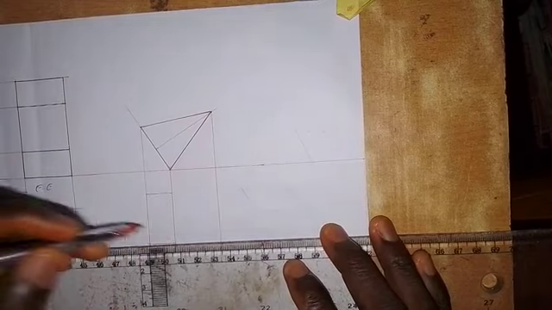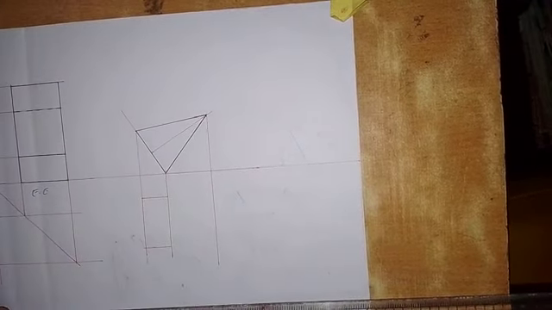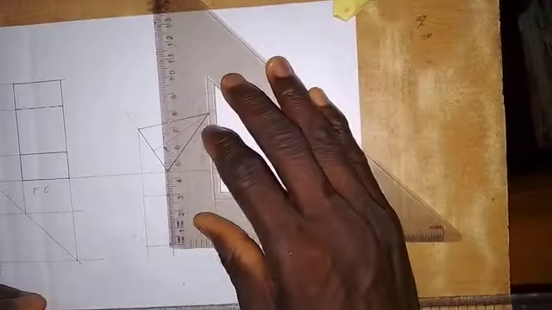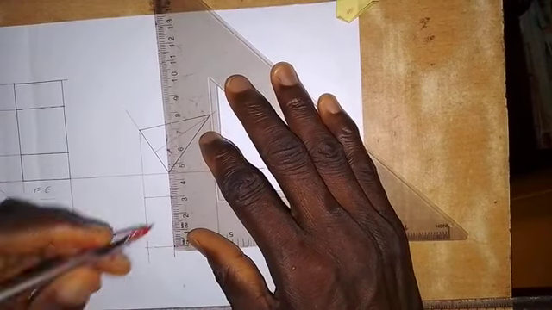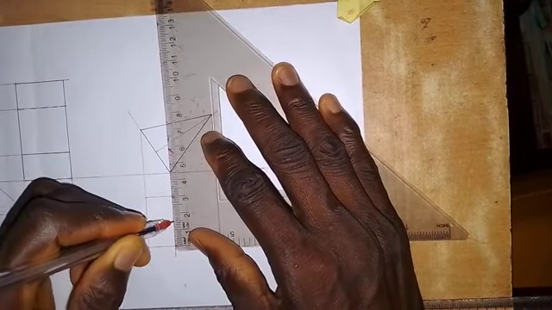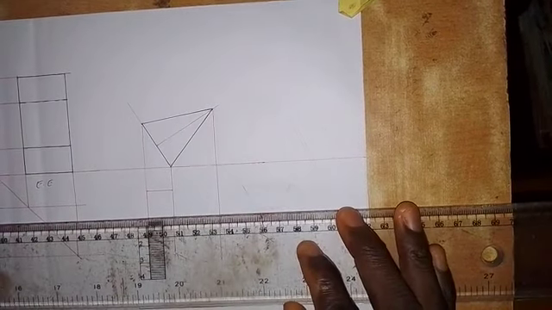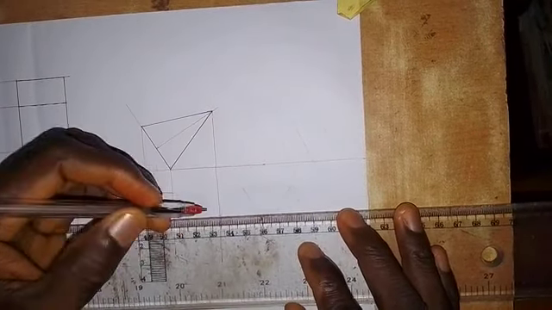Then I need to locate the midpoint. So that 30, I divide by 2, that is 15. So this is 15 millimeters, just to locate the midpoint. It's a pyramid, so we have the midpoint here.